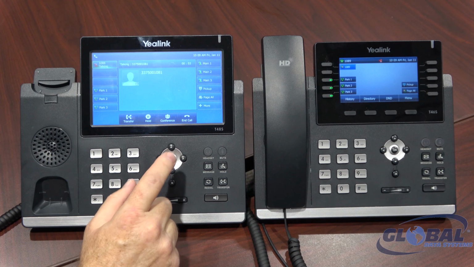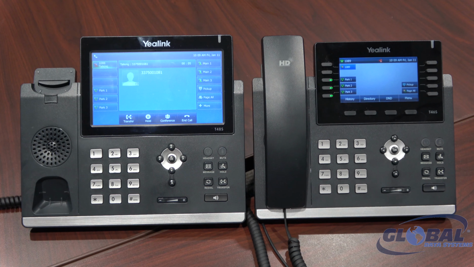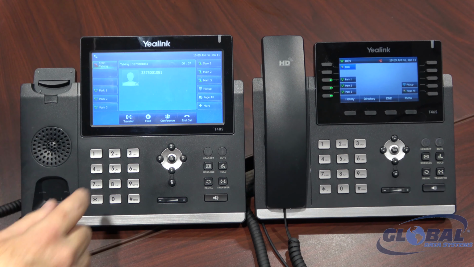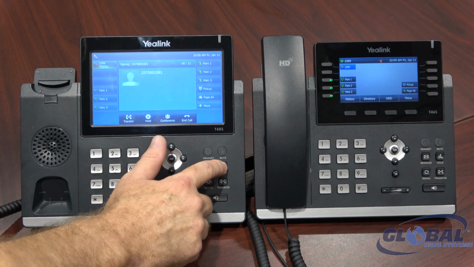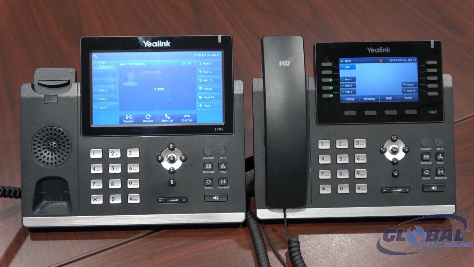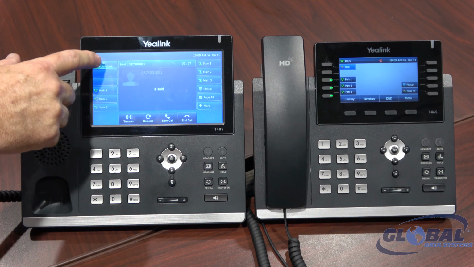At this point, you can choose call hold, either at the top or the dedicated button at the bottom. But when using call hold, this will not appear on any other phone. You must come back to this phone to retrieve it from hold.